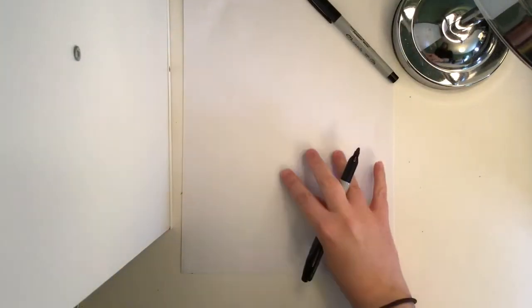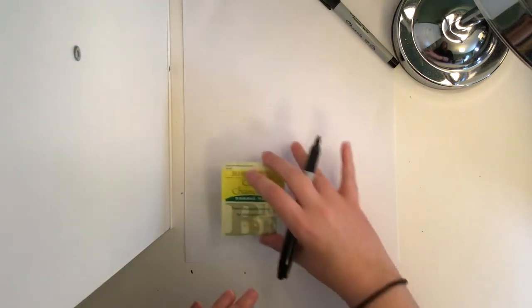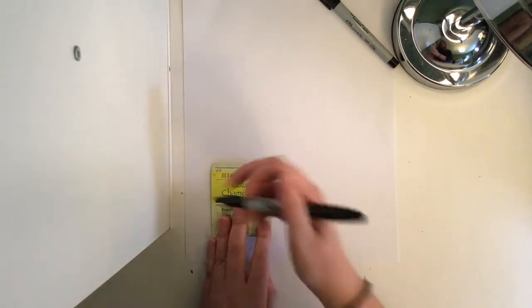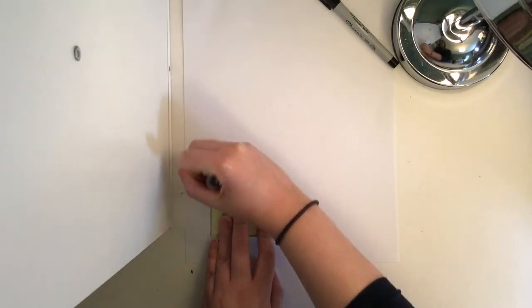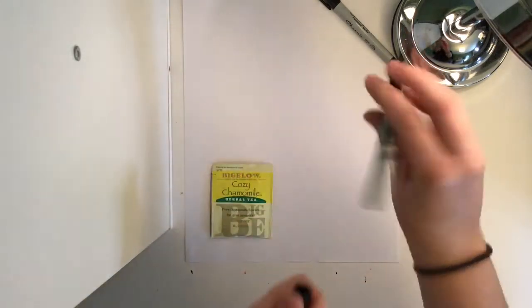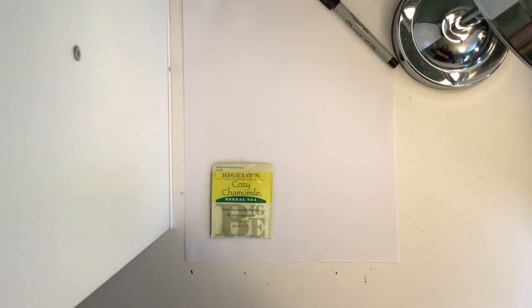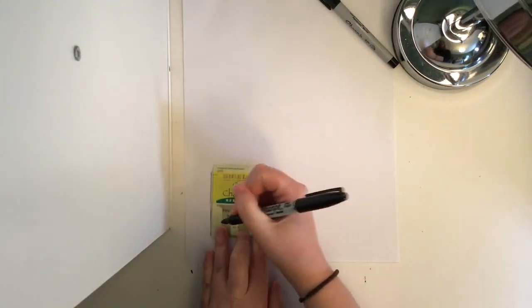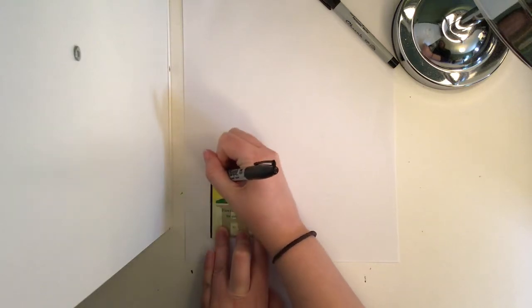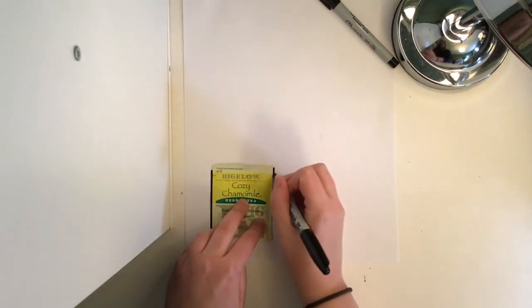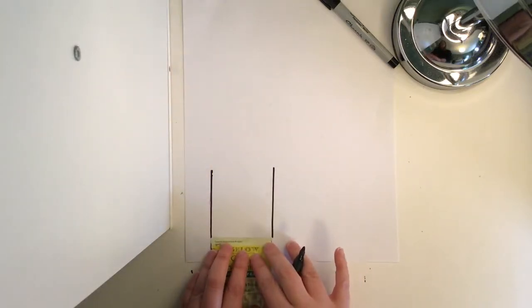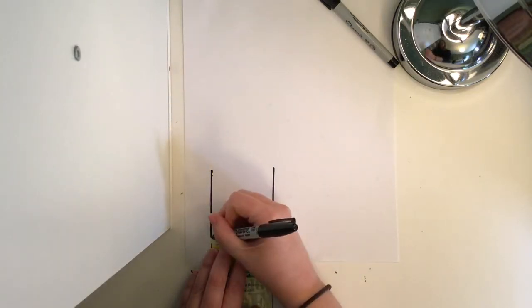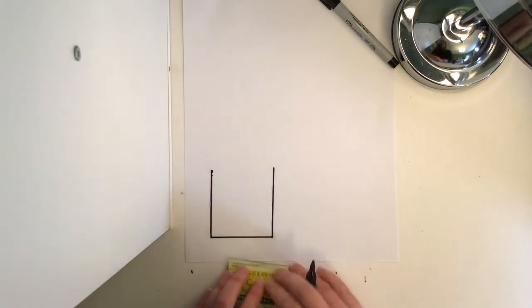So I'll start off with this Sharpie here. And for my row on the bottom, maybe I'll start off with just a building where the sides are sort of squared. That Sharpie's running out. One second. That's better. Okay. Using the straight edge just makes a nice straight line on my paper, if that's something you worry about.